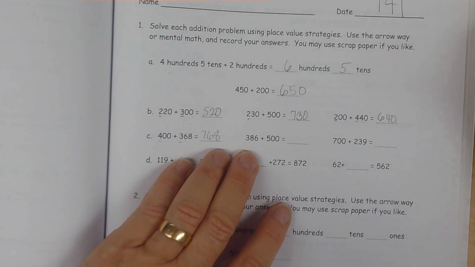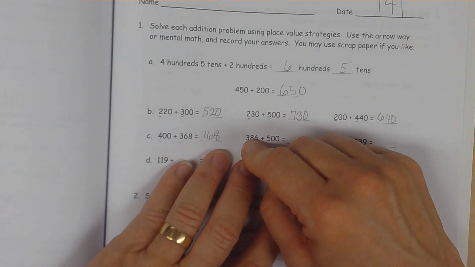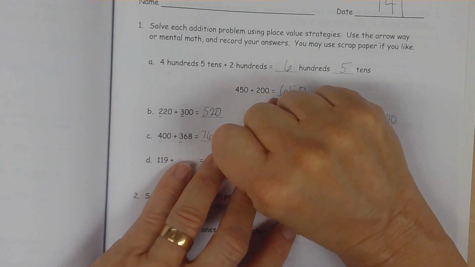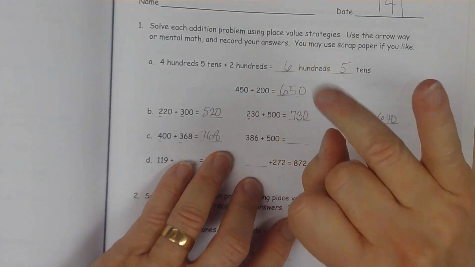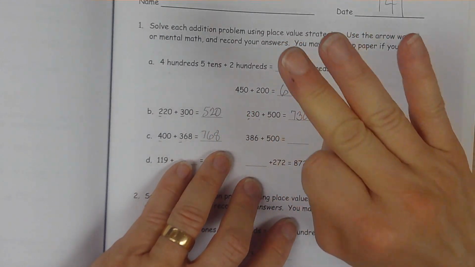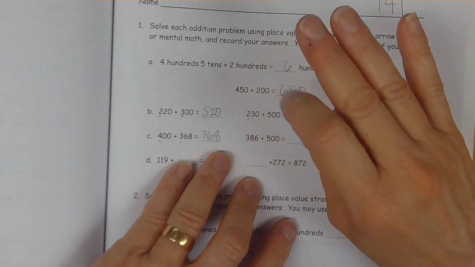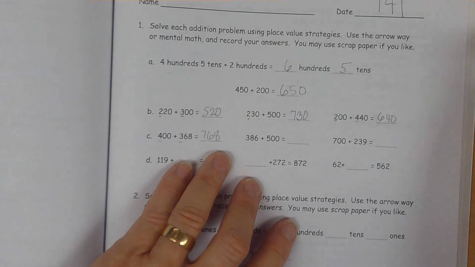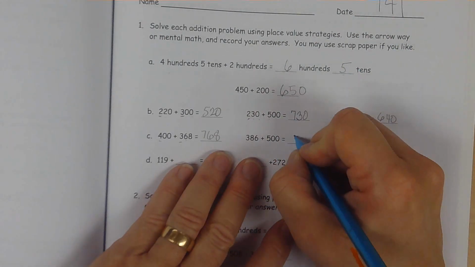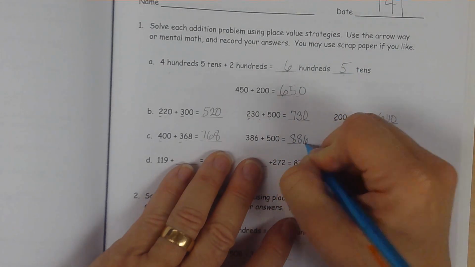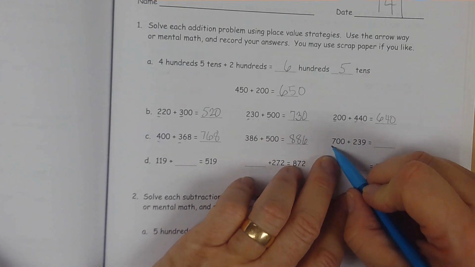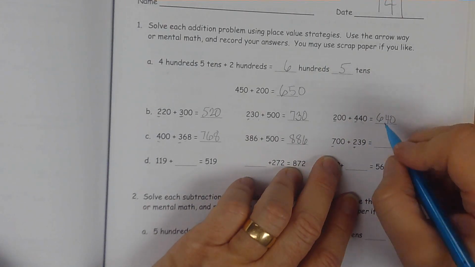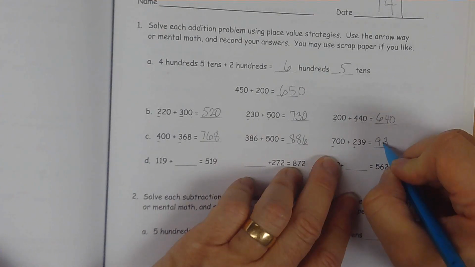This time let's count up. We have 386. We're going to add 5 more hundreds. So we go from 386 to 486, 586, 686, 786, 886. 3 plus 5 is 8. 700s and 200s is 900.